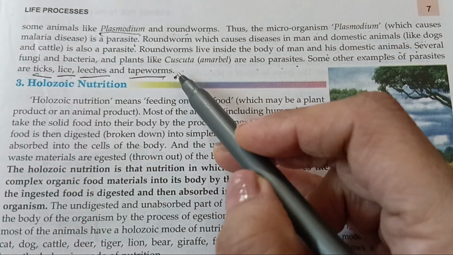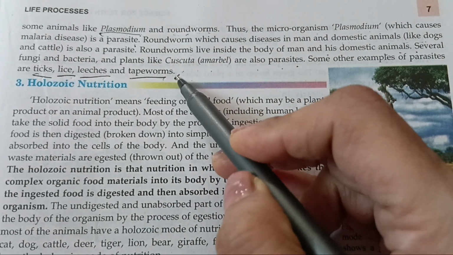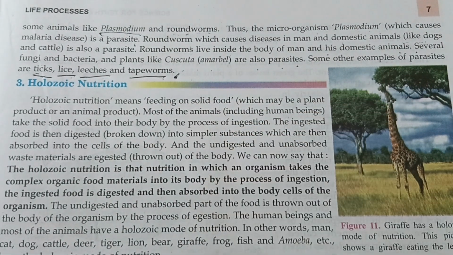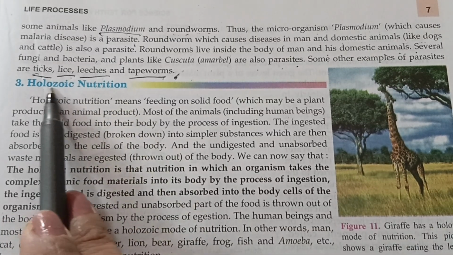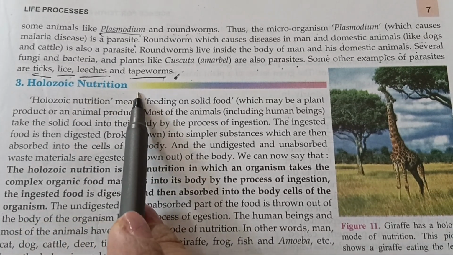So I will conclude this topic here only, and for further continuation we will meet tomorrow with the next topic, holozoic nutrition, right?